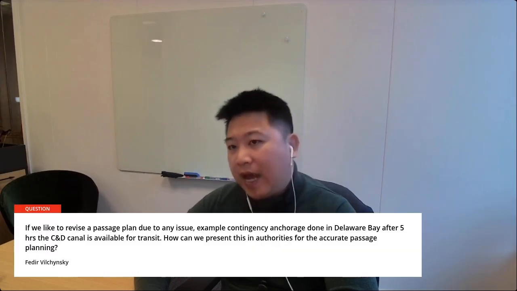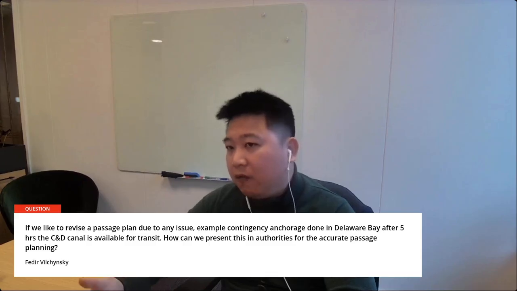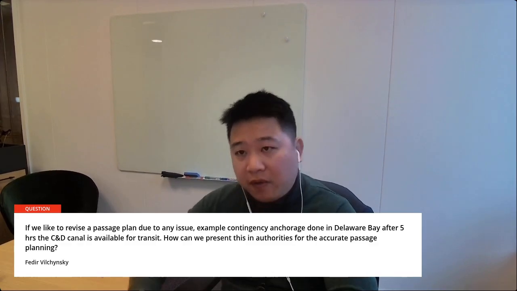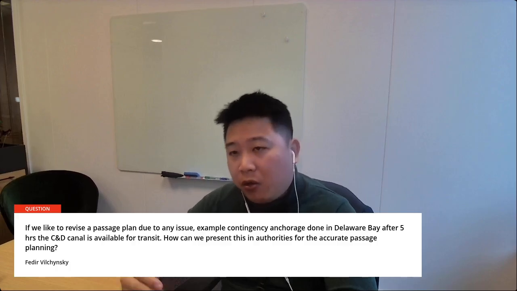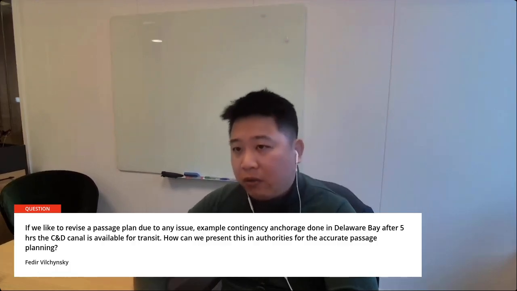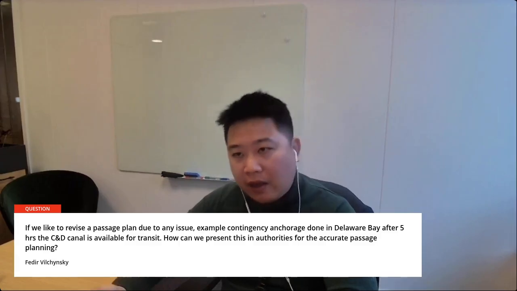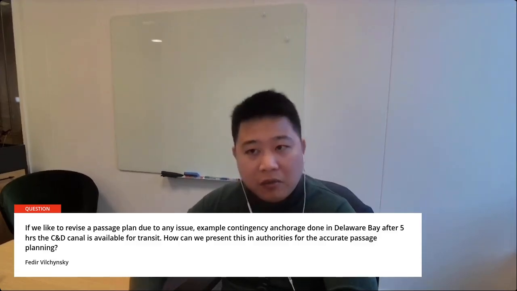Yes, I can add one thing, because it involves presenting this to the authority. Every time you revise a passage plan, a new passage plan will be created with the word revise added to the name, and the date and time in UTC of when the revision was made.